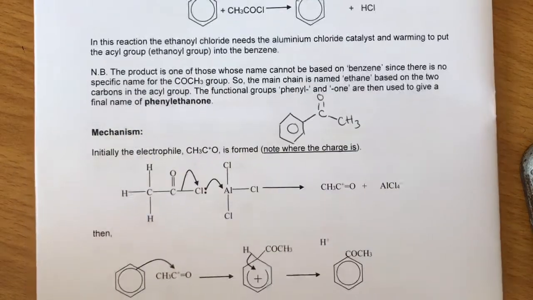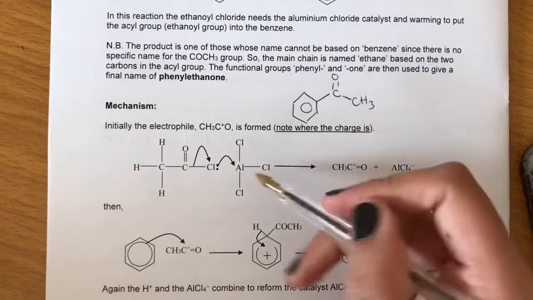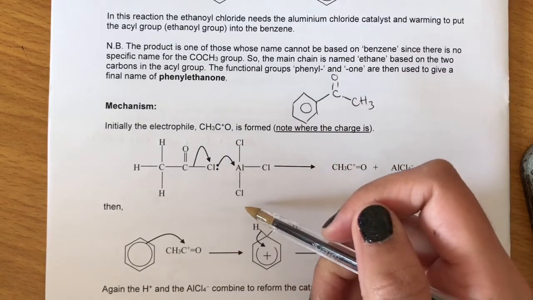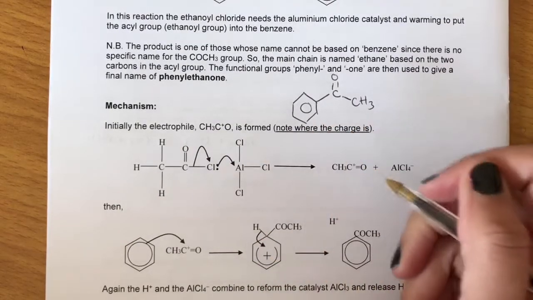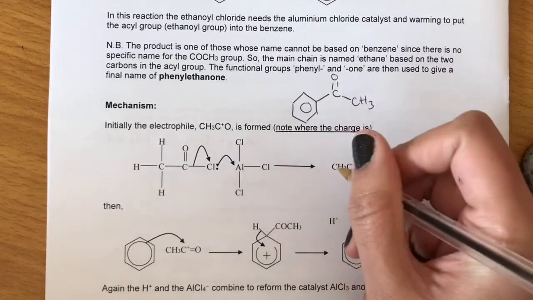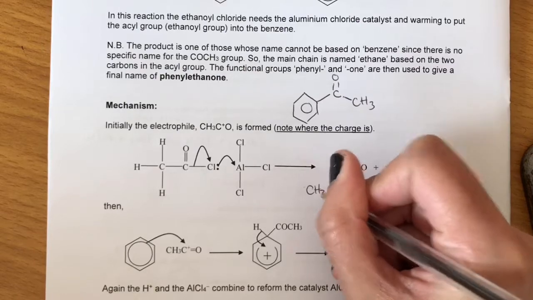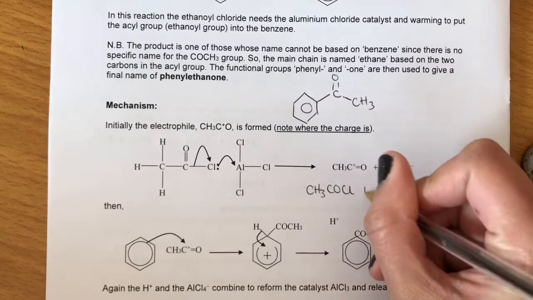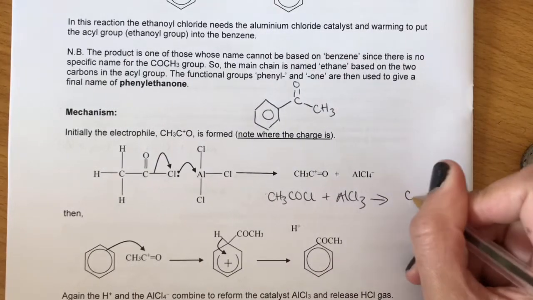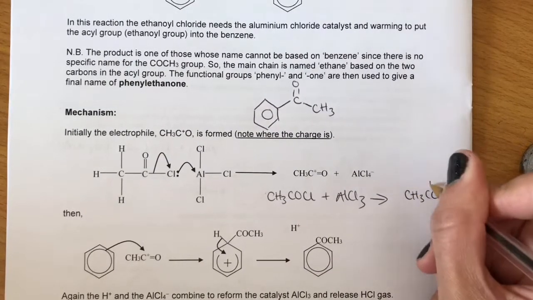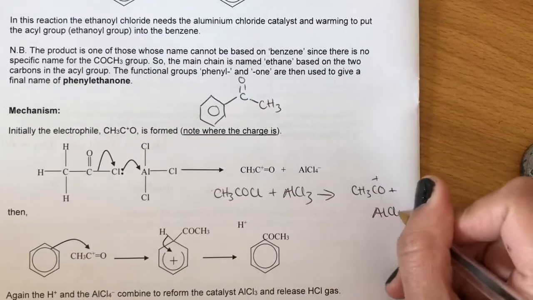Okay, so again, we have to show an equation to produce the electrophile. The catalyst is the same, so there's only one catalyst that you need to learn for the Friedel-Crafts reactions. It's AlCl3. So again, if we were going to write this as an equation, we'd have CH3COCl plus AlCl3, and that produces CH3CO+ and AlCl4-.